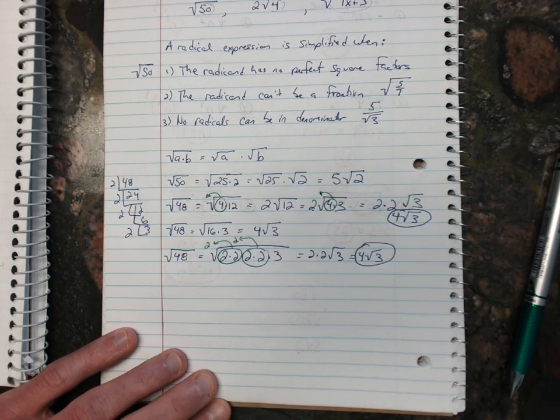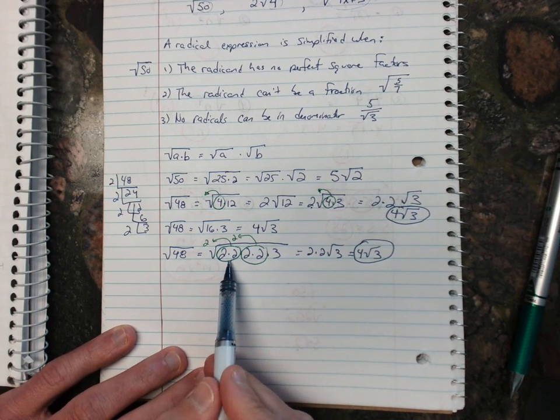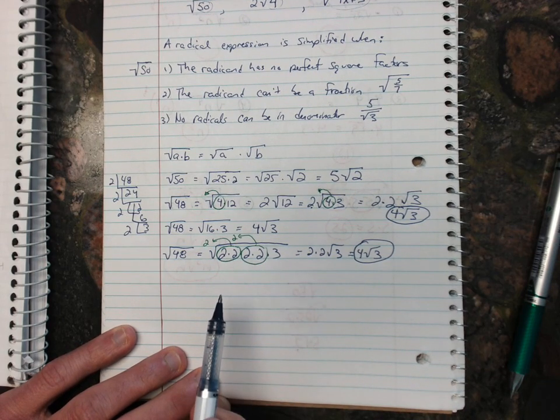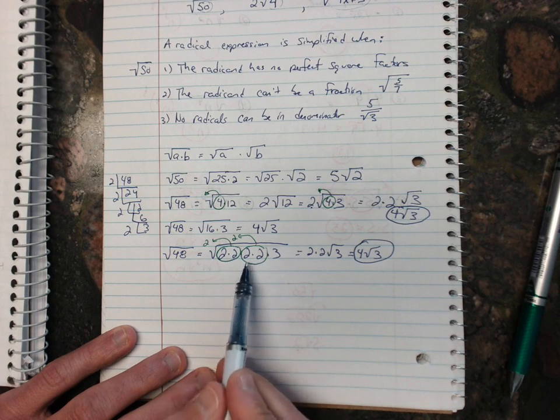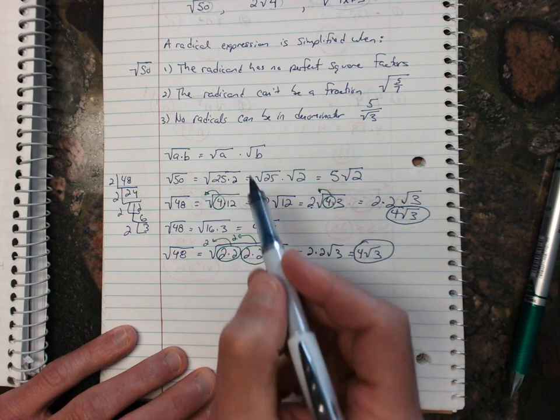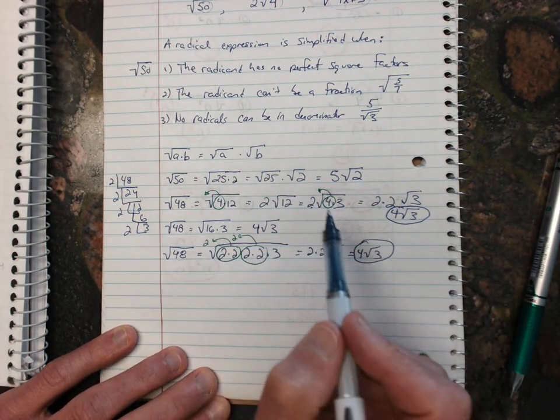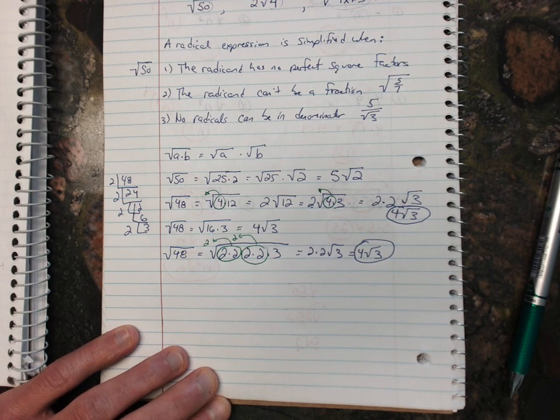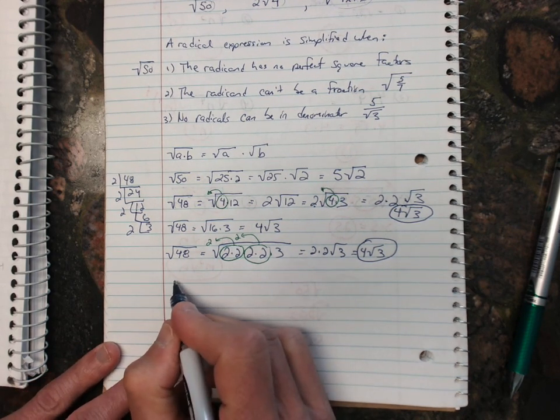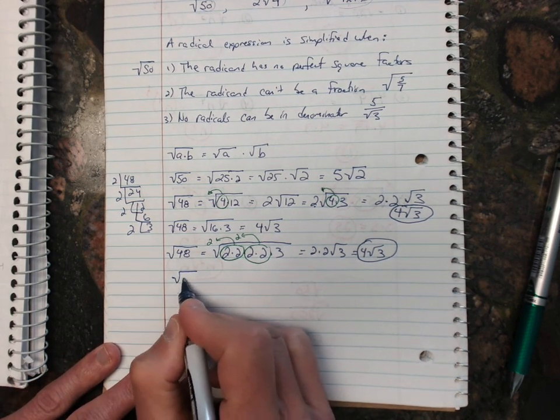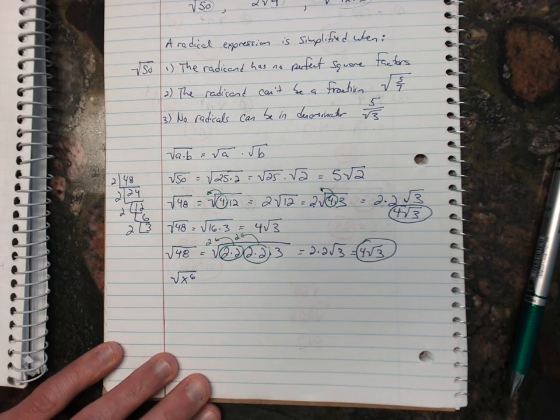All right, that's another way of doing it, where you can look for partners if you want to break it into its primes. Okay, it doesn't really matter which technique. We're looking to take out perfect square factors. What happens if we have variables inside here? So let's say it's x to the 6th power. We have radical x to the 6th.